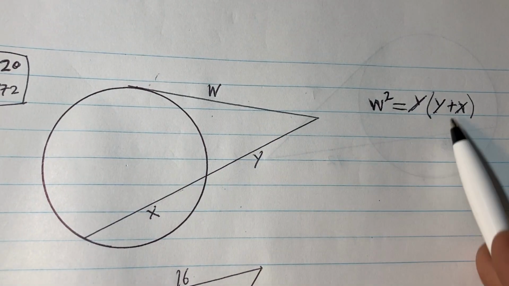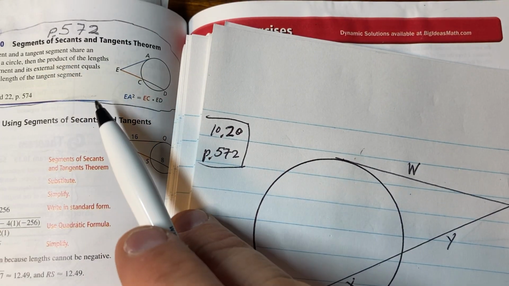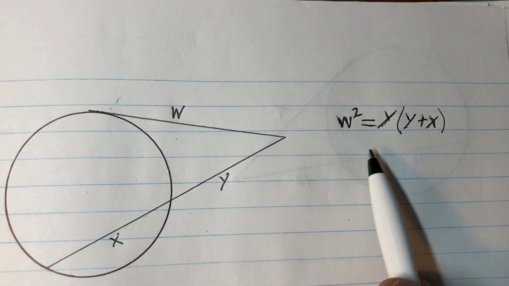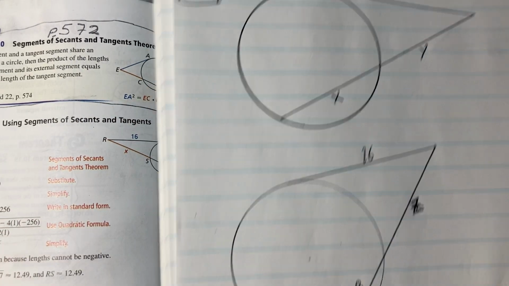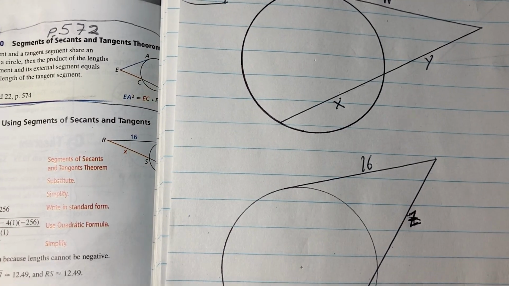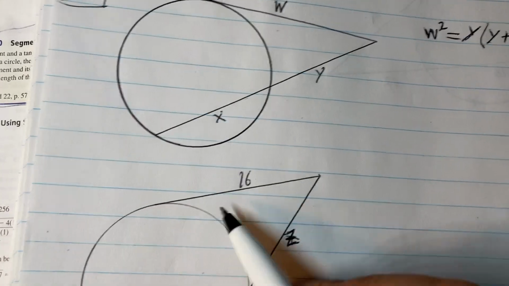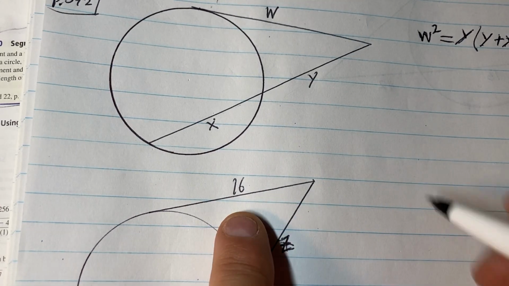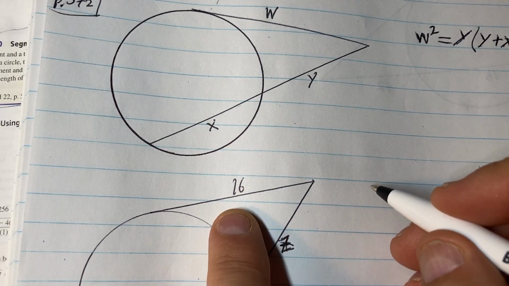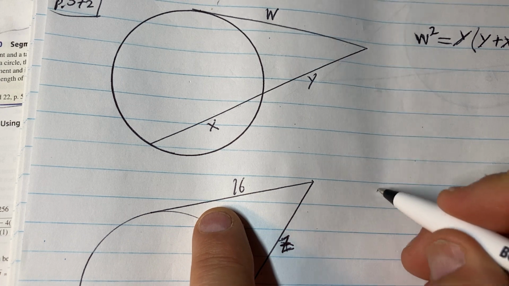I suggest you put that in your notes instead because that makes more sense. This makes more sense to me than that does. But you do what you want. Okay, here we go. We have this outside. We have 16, 16 squared. It's a tangent. I'm telling you, it's a tangent.